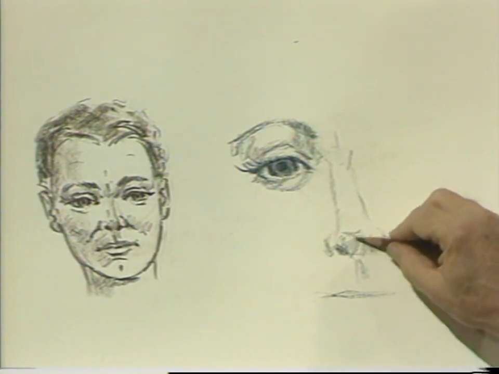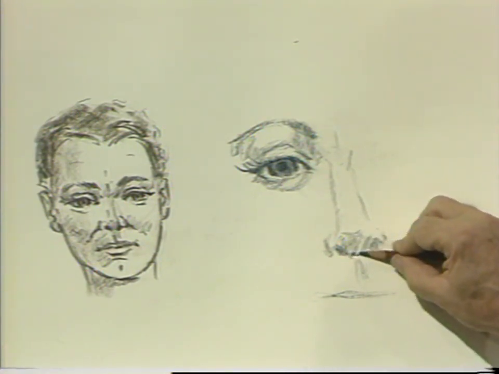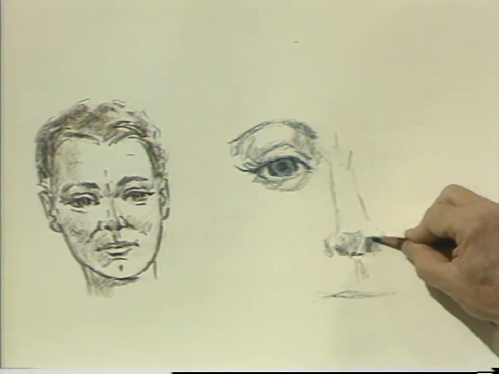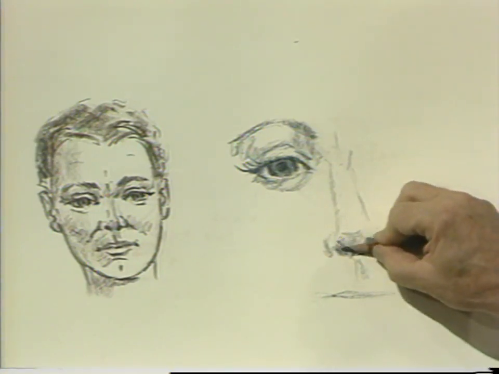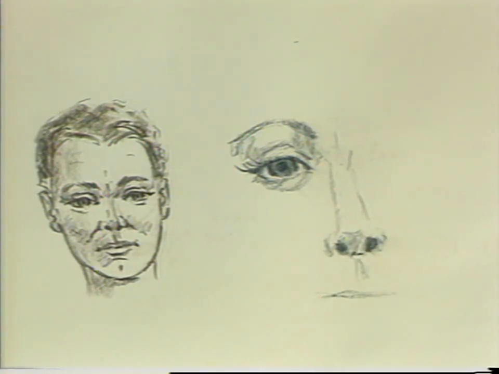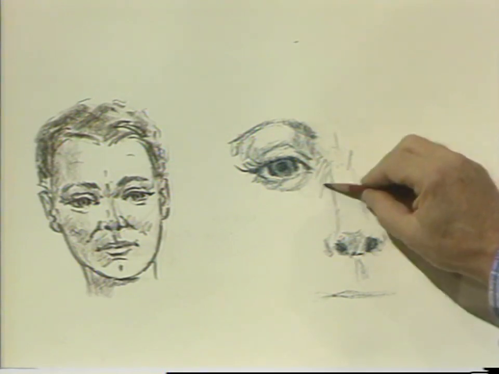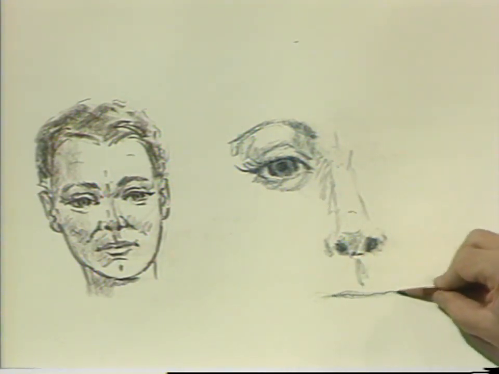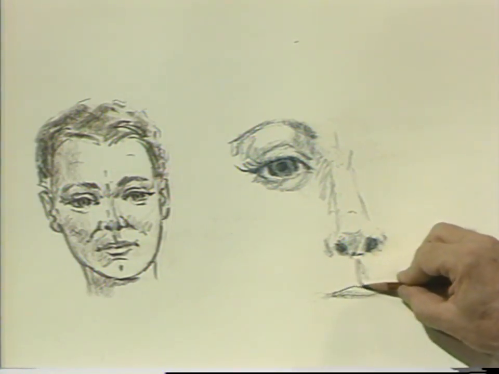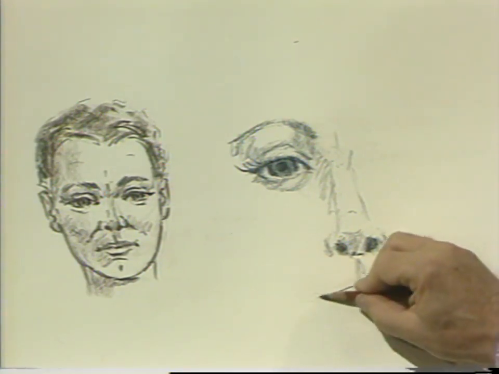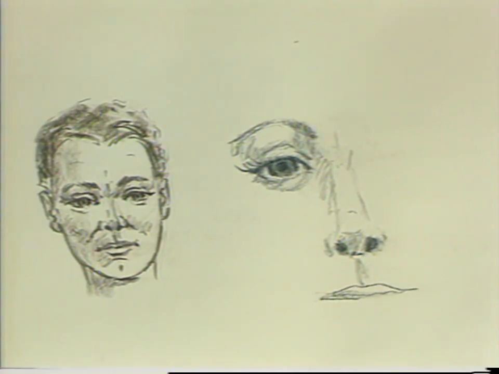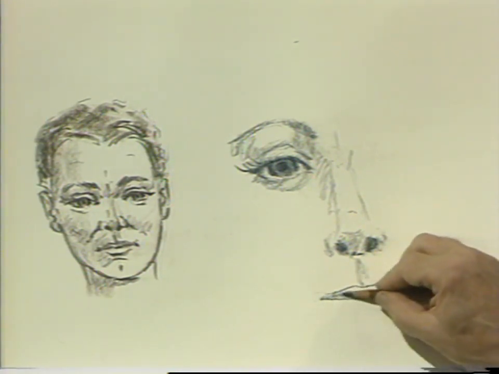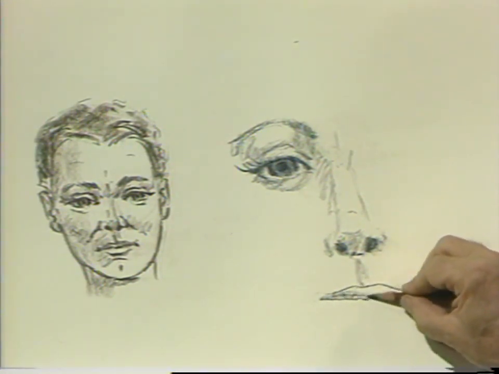And this will be in a little bit of shadow here because it's turned at a different angle. And if the light comes over here, you may have a shadow here. Then the upper lip curved like this. And it's usually in three parts. And there's a little dip here.